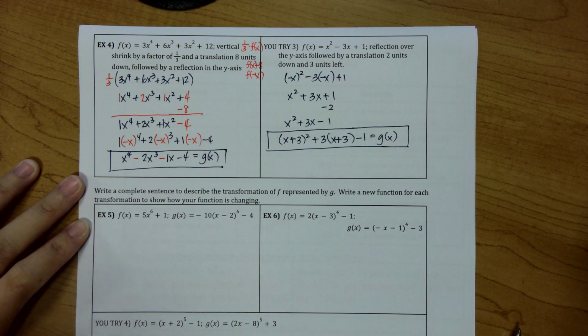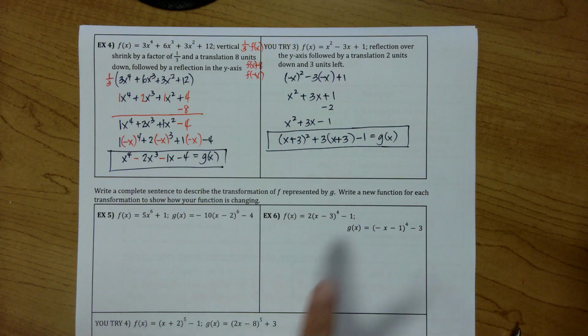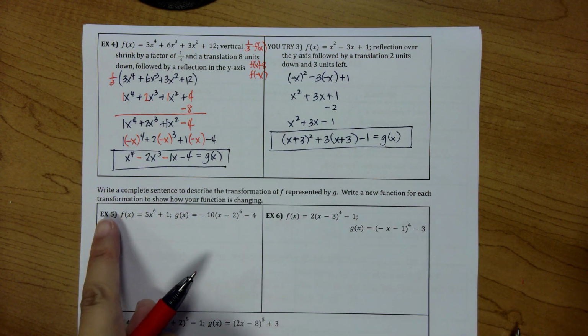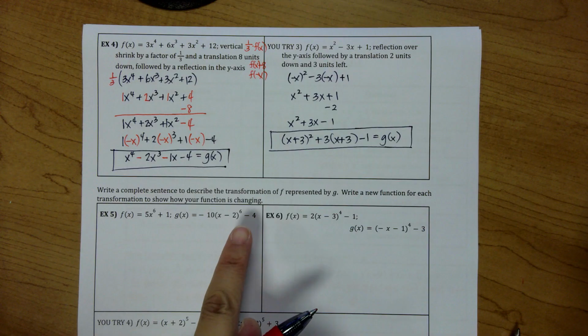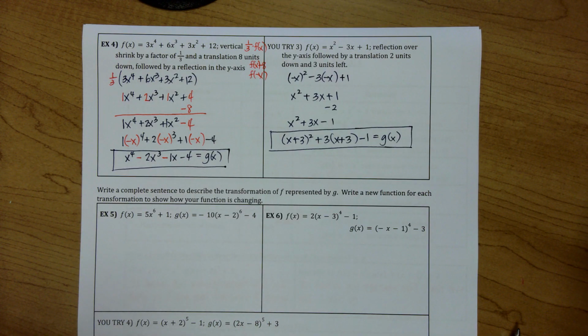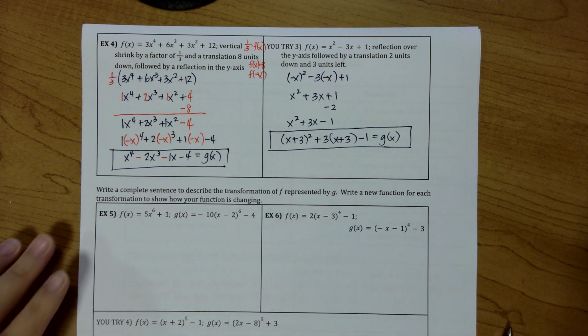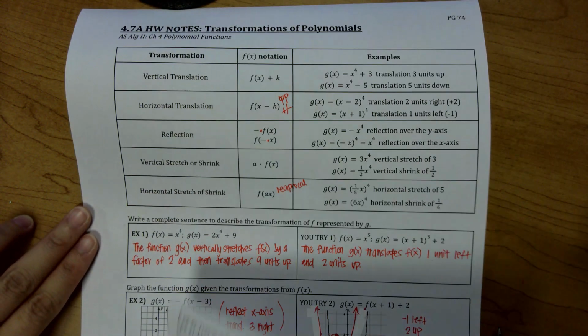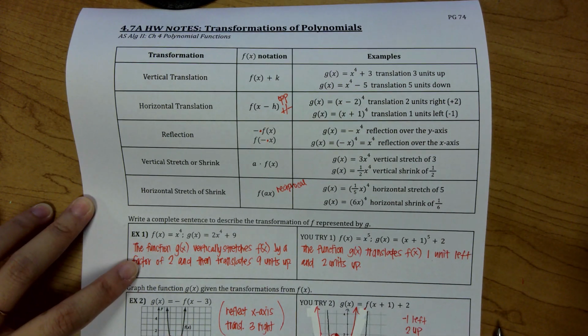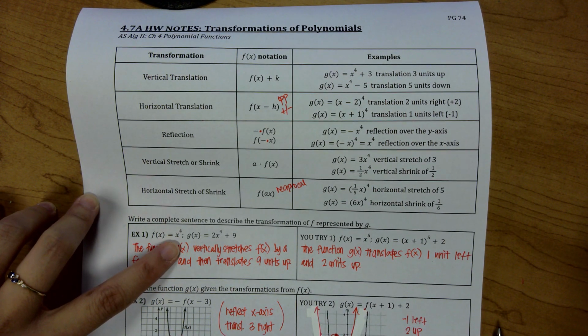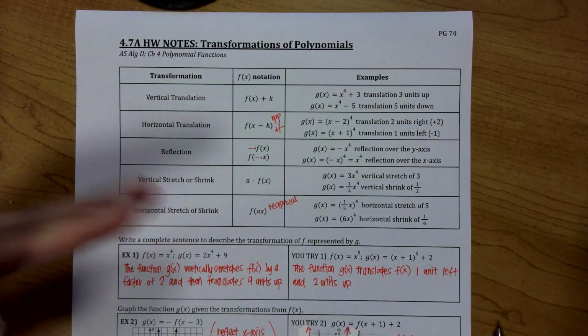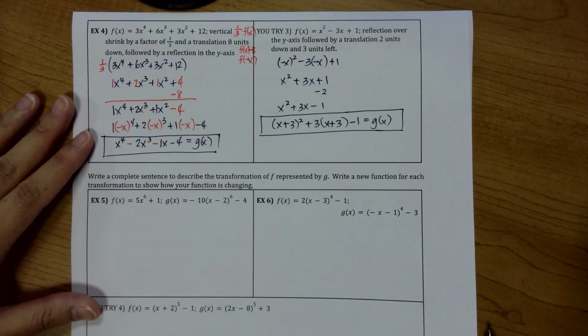Now, let's write a complete sentence to describe the transformations of f represented by g. You're going to write a new function for each transformation to show how your function is changing. This one gets a little bit crazy depending on what you start with. In the past, say for instance, example 1, when you had to write that sentence, we started with parent functions, which means that we just go from left to right and we describe our transformations.